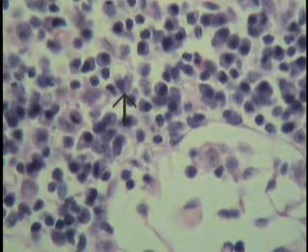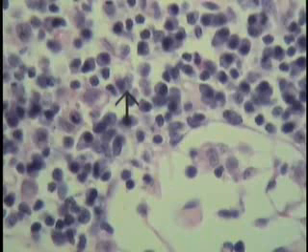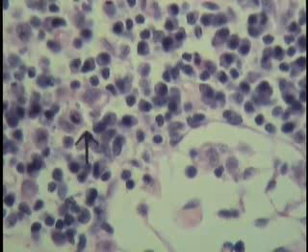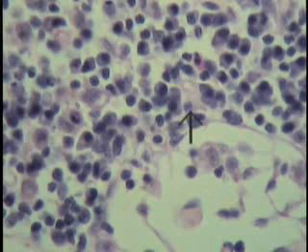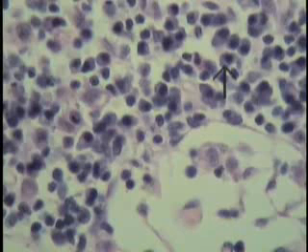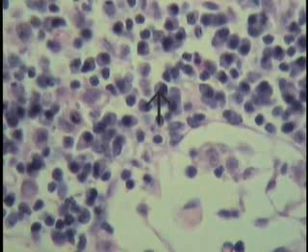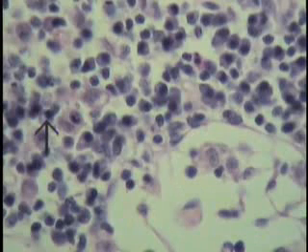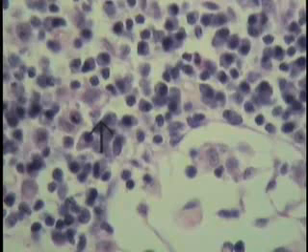Oftentimes, if one looks carefully, a light clear vacuole can be observed immediately adjacent to the nucleus. This is what is referred to as the negative Golgi complex, the Golgi complex as seen at the light microscopic level. If one looks very close to the nucleus on all of these plasma cells, one can make out that little crescent-shaped area known as the negative Golgi. So the vast majority of cells in this particular field are indeed plasma cells.